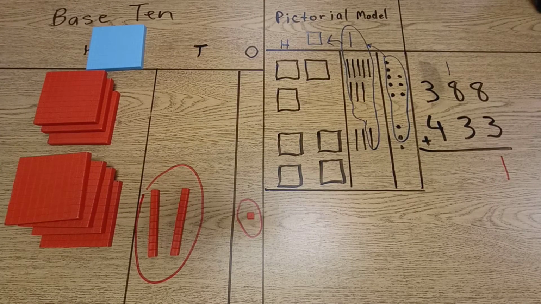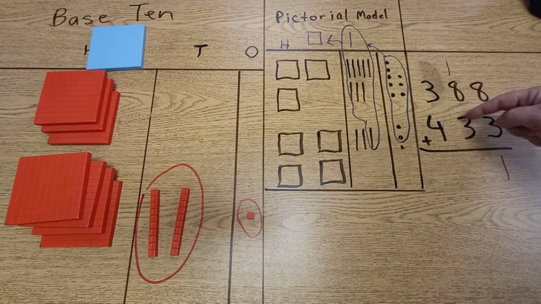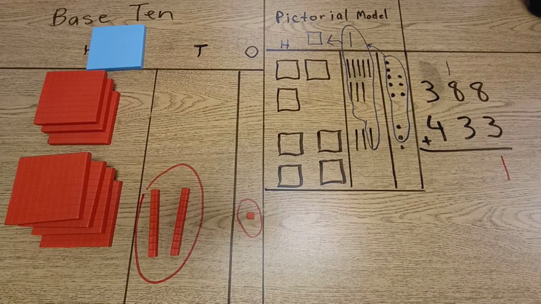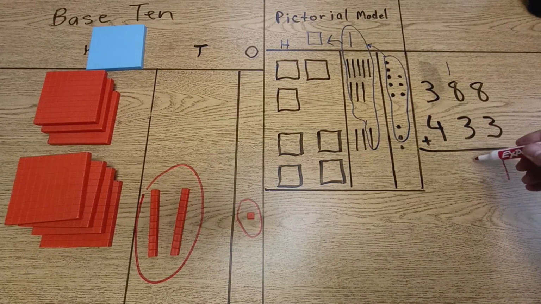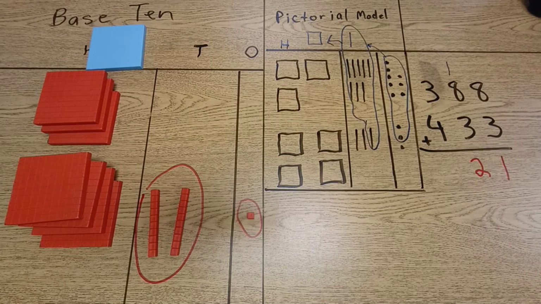And on the standard way of doing it, same way. I've got 8, 9, 10, 11, 12. I'm going to go ahead and put the 2 from the 12 right there. I'm going to regroup the 100 over to the hundreds place, which is actually 120 and it's not 12.